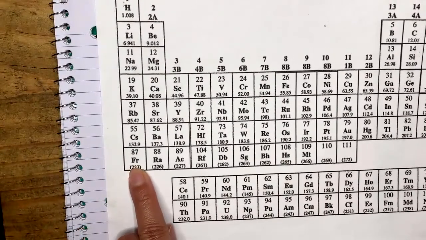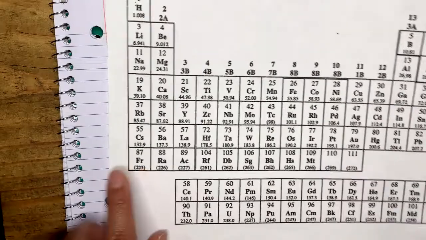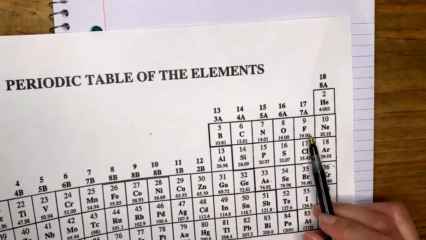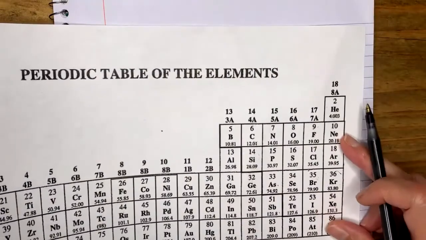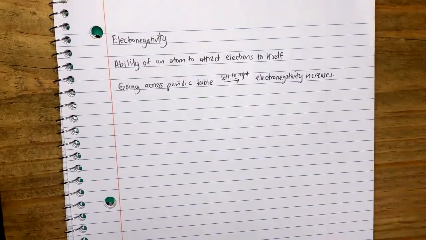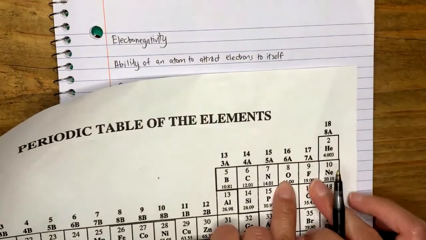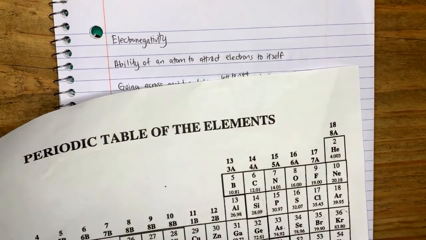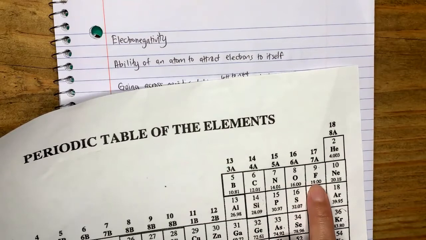You're like, oh, I'm really big and I'm a metal, I really want to lose the electron. It's the opposite, okay. So francium is the least electronegative. Fluorine is the most electronegative. These guys are already full, so they don't care. That's why it's increasing right there. Okay, and then if you compare fluorine and oxygen, well, oxygen wants electrons too, but not as desperately as fluorine because fluorine is one away from perfection.